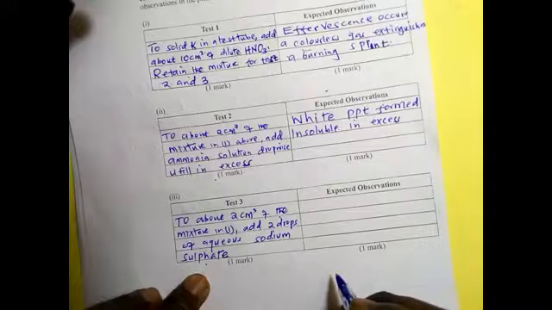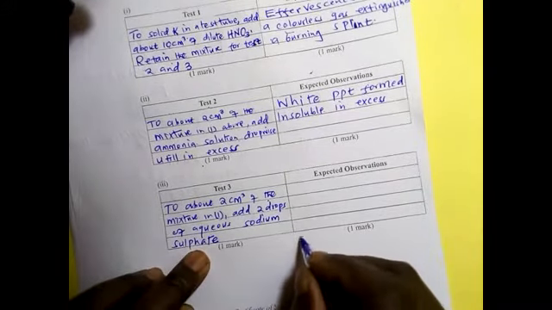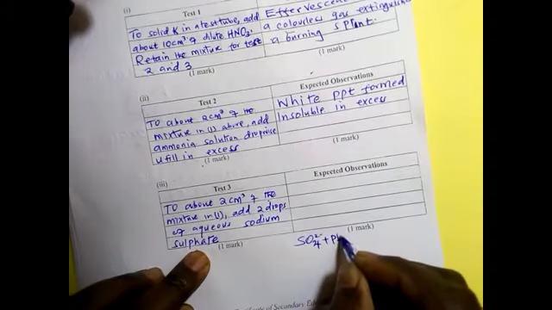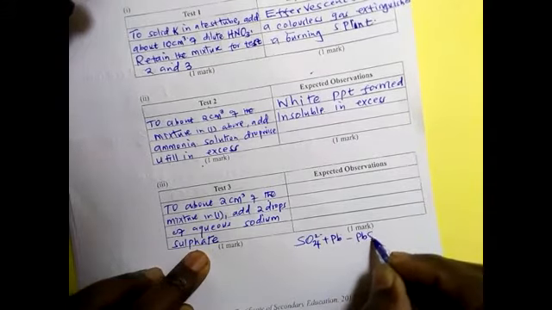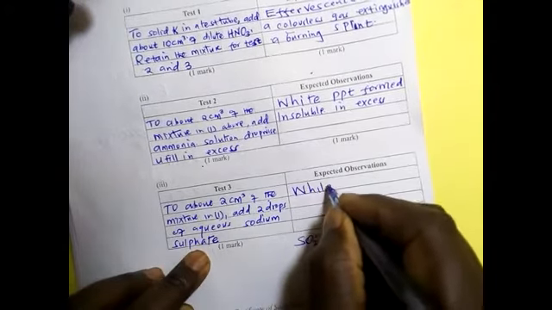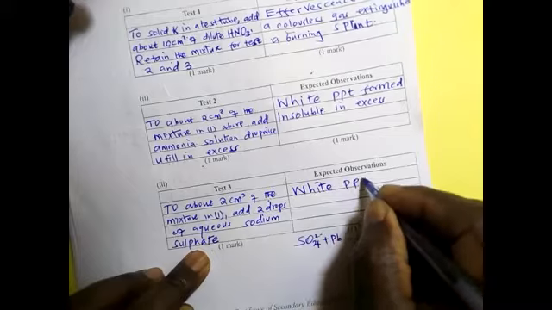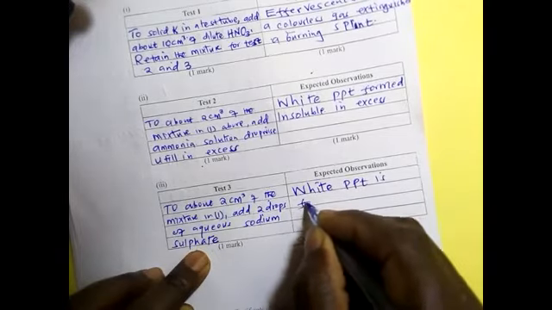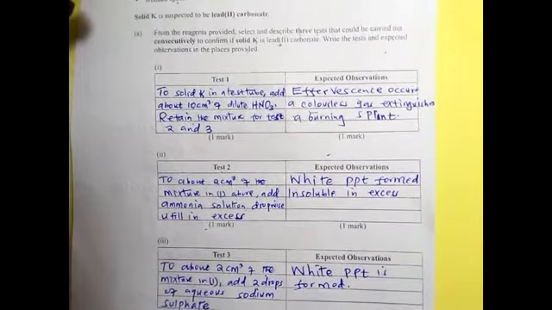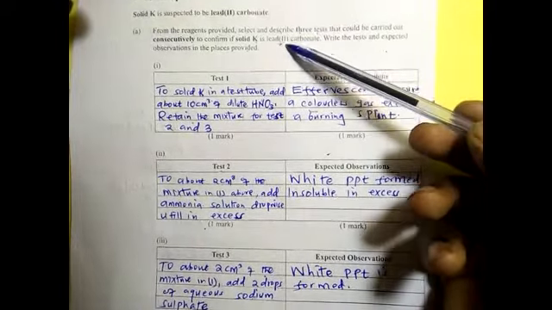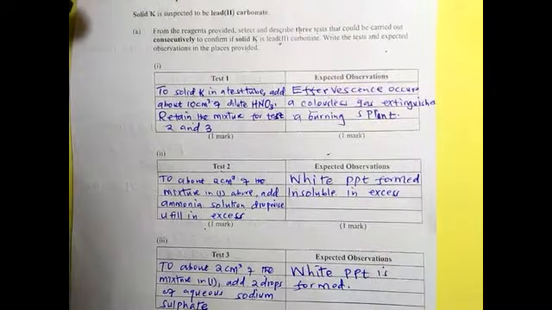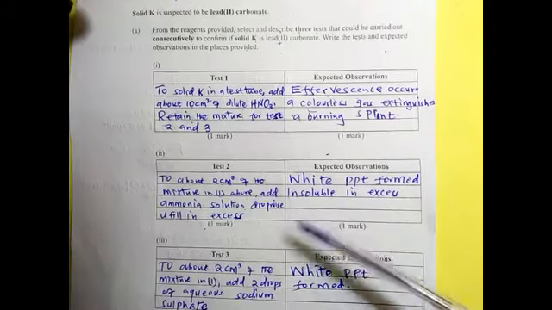We expect that the sulfate will combine with lead to form lead sulfate. Therefore, here you are expected to write a white precipitate is formed. Now, up to that point, you have confirmed that this could actually be lead carbonate.